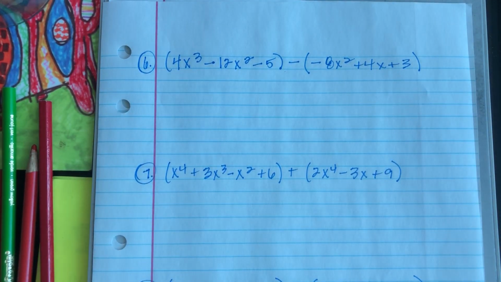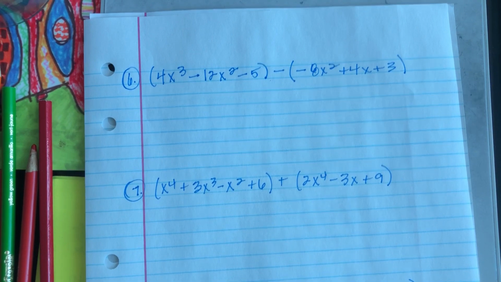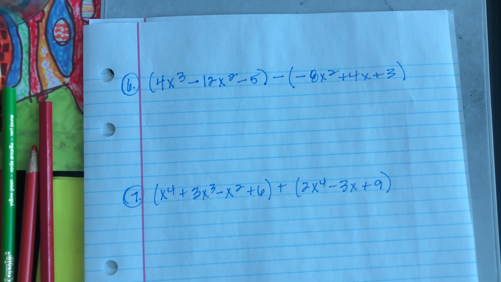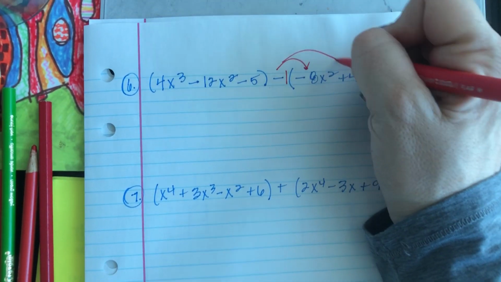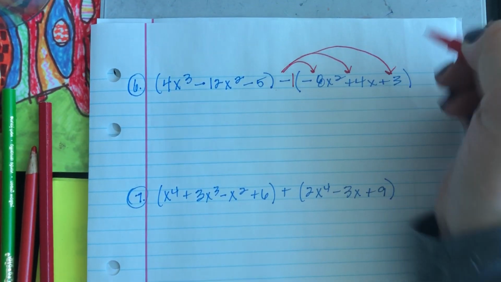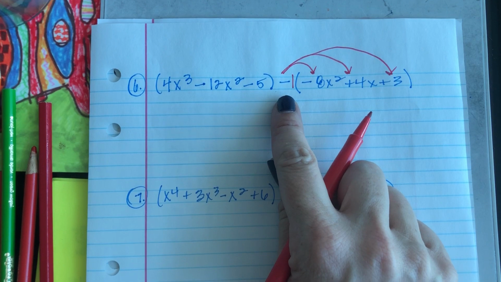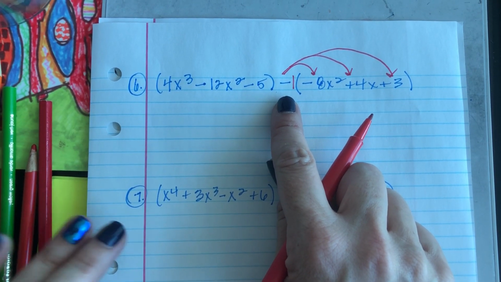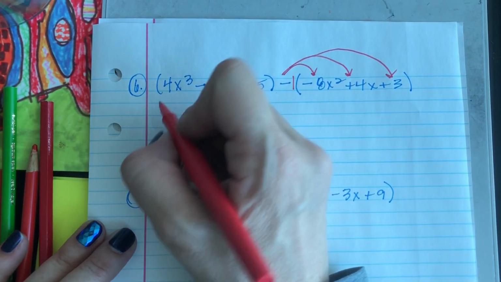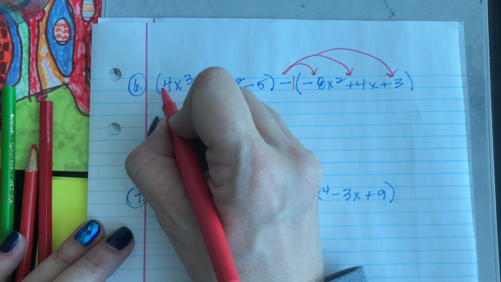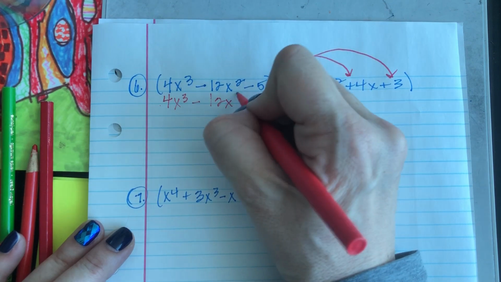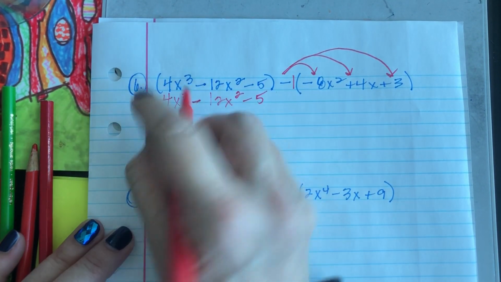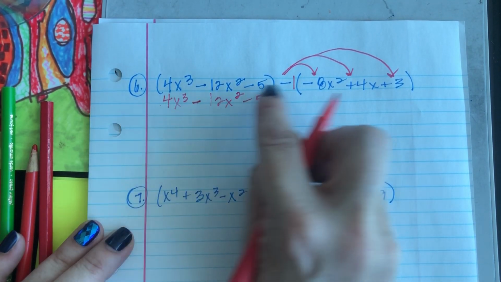Now with number 6, I noticed that this is a difference, and I've talked about finding differences different ways with different people. I've taught different strategies, but I'm going to go back to my original strategy. Whenever it's a minus sign, we always have to act like this is subtracting, like multiplying through the parentheses by -1. On this first term, I can just ignore the parentheses, make them go bye-bye. There's nothing out in front that's going to change any signs.